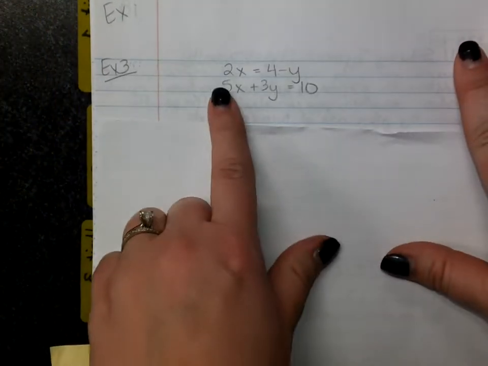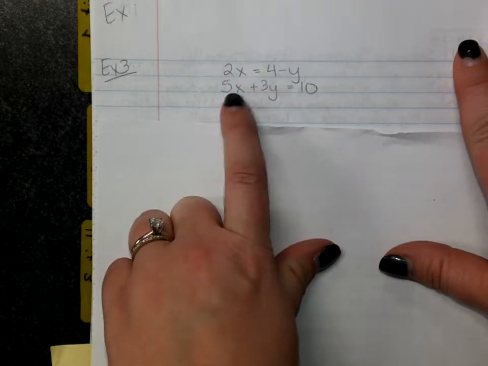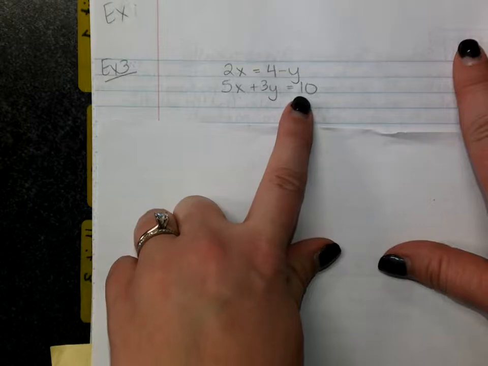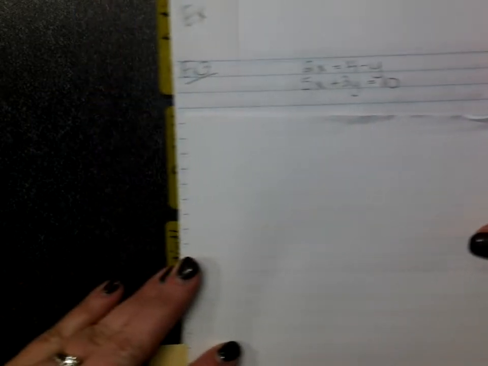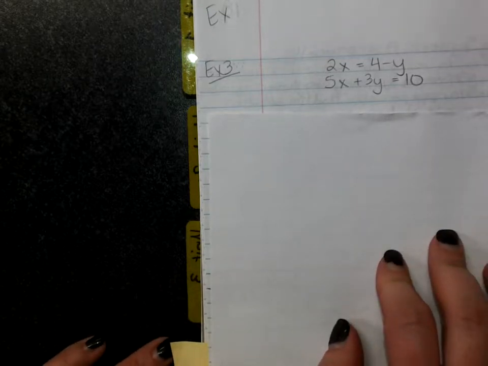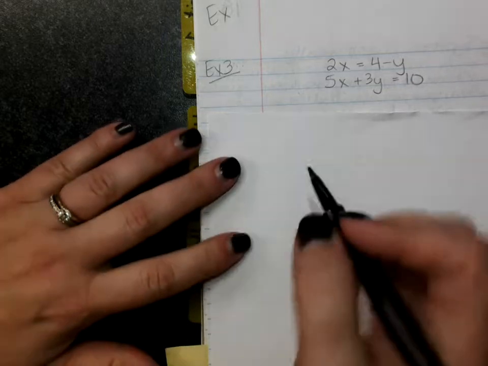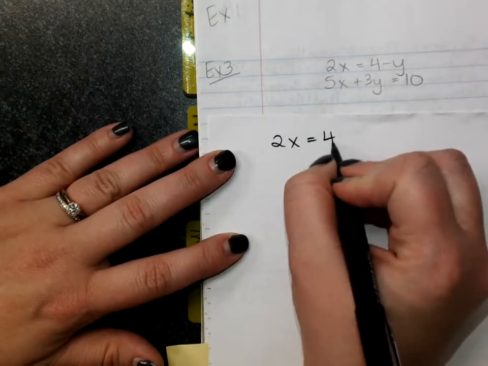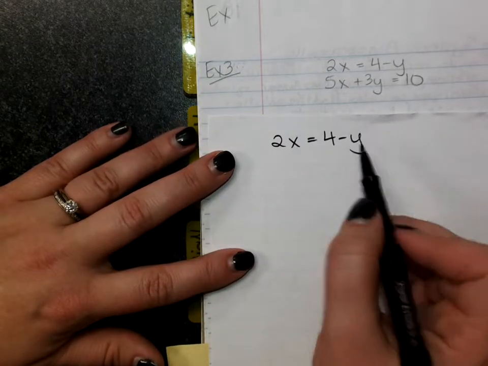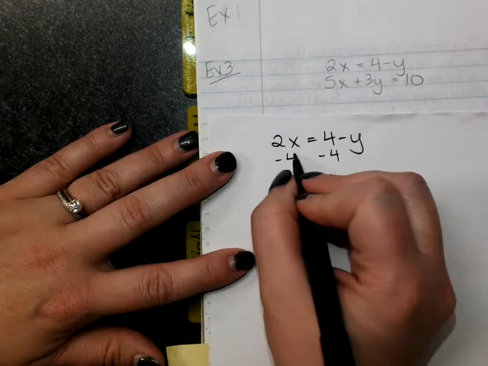Here's example 3. We've got 2x equals 4 minus y, and 5x plus 3y equals 10. This is a good one to practice because the variables are not isolated for us. So we have to do the isolating ourselves. If you'd like to try this, you can pause the video or you can follow along. We've got 2x equals 4 minus y. Now I'm going to isolate the y. I'm going to move the 4 to the other side.